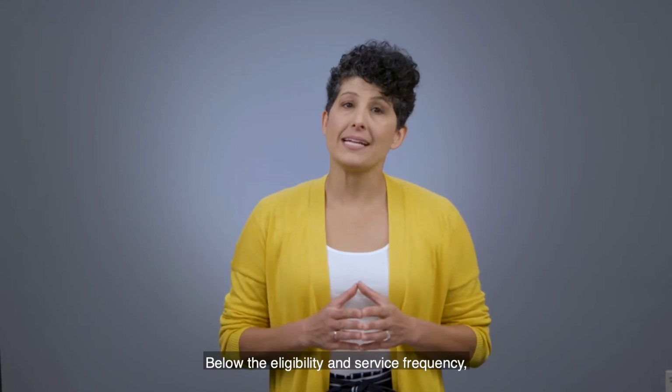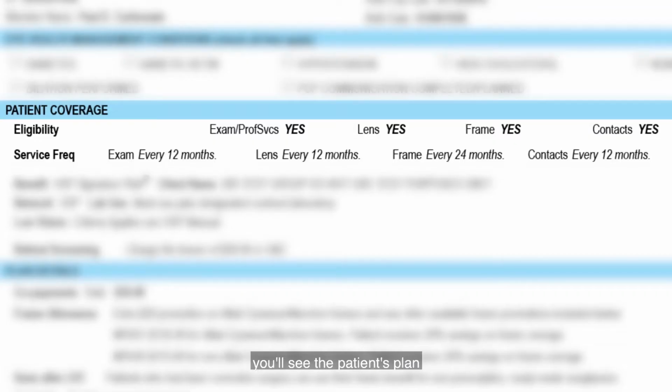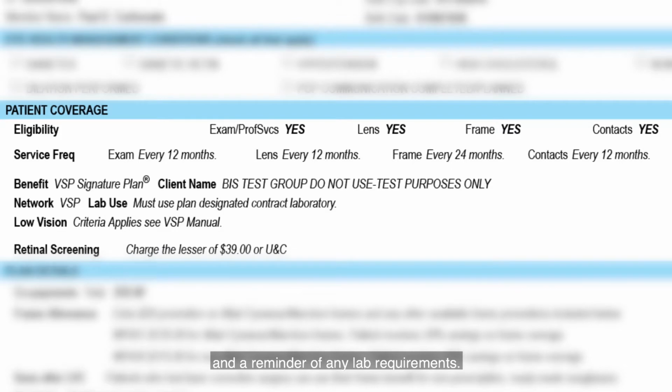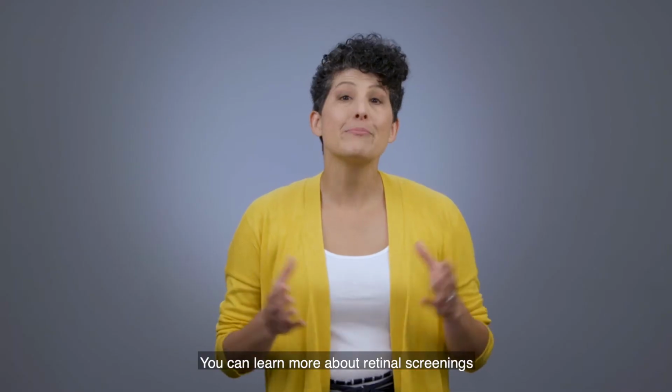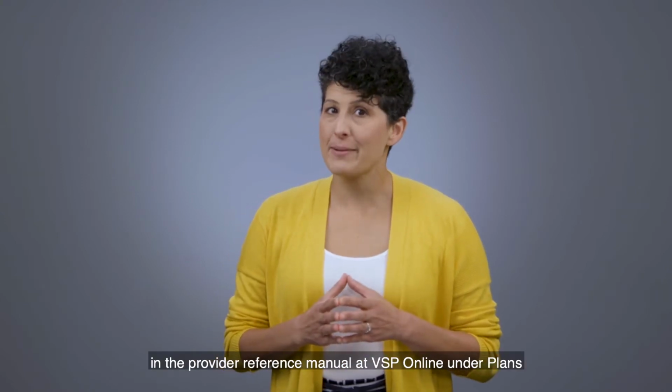Below the eligibility and service frequency, you'll see the patient's plan and a reminder of any lab requirements. There will also be a call-out for other benefits that patient may have, such as coverage for low vision or retinal screenings. All VSP Signature Plan, VSP Choice Plan, and VSP Advantage Plan patients are eligible for retinal screenings as a value-added benefit, unless it is noted that they have a covered benefit for retinal screenings. You can learn more about retinal screenings in the Provider Reference Manual at VSP Online under Plans and Coverages.